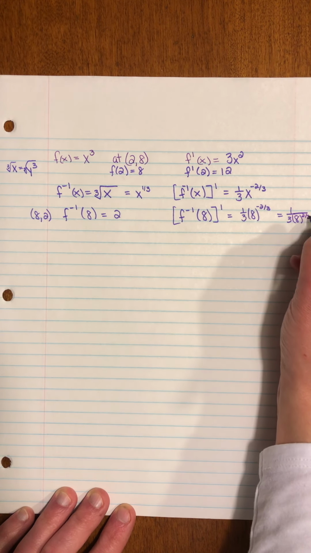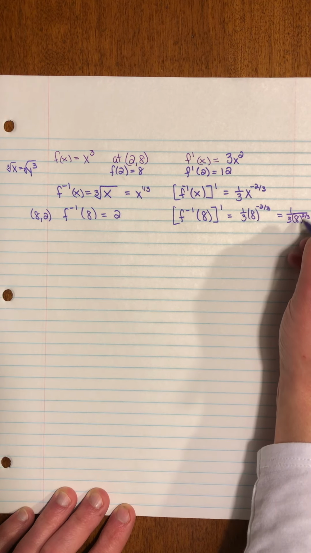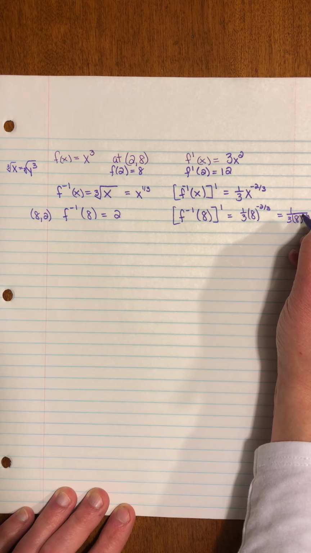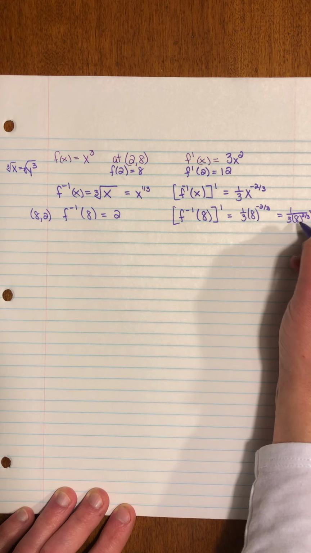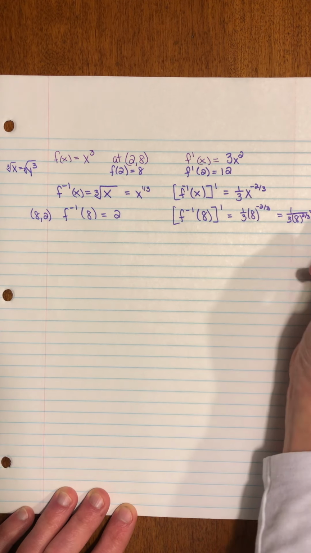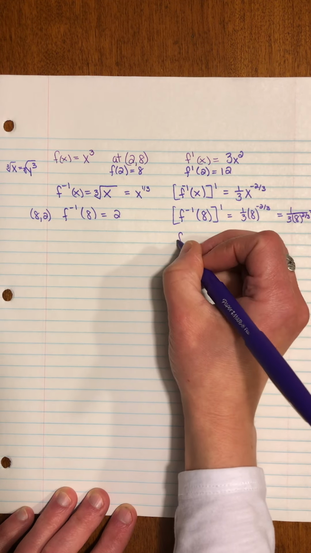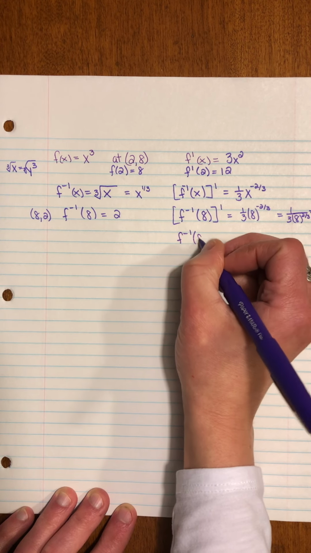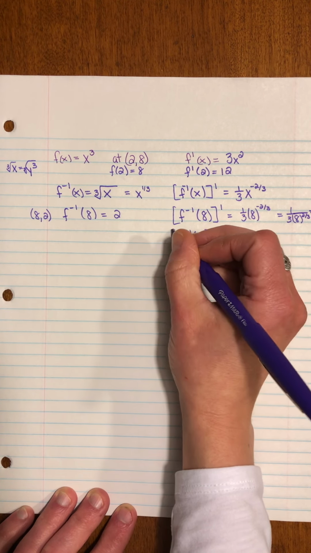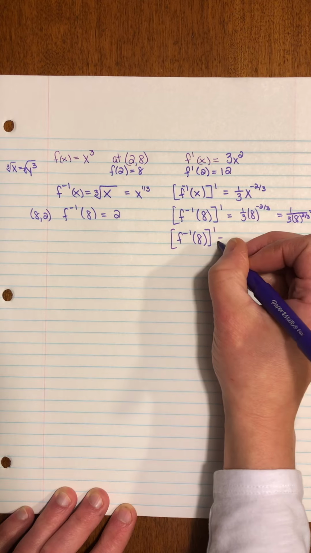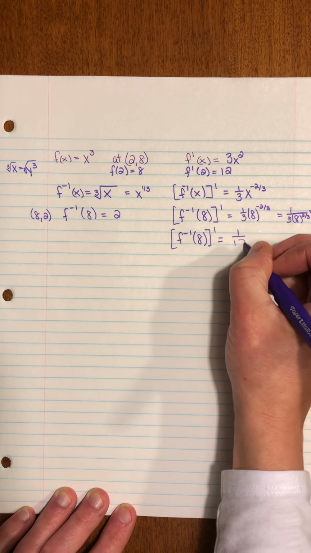So power over root, cube root of 8 squared, so the cube root of 8 is 2, squared is 4, times that 3 that's out in front. So we've got the derivative of the inverse at 8 is 1/12.